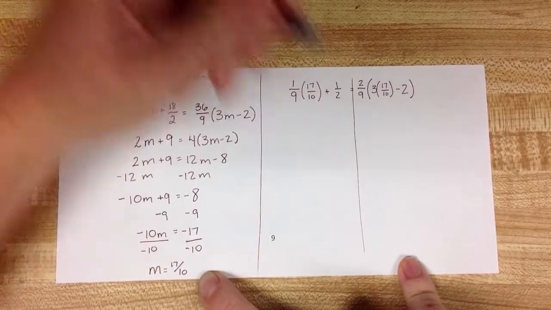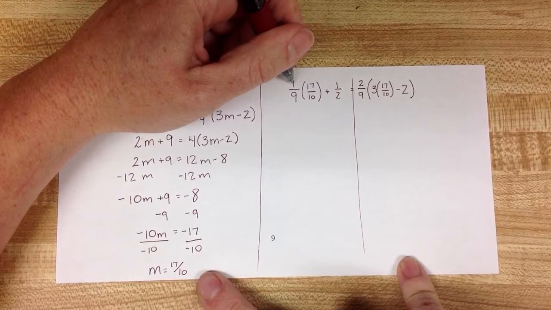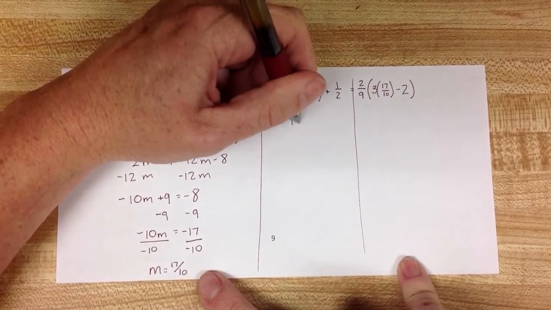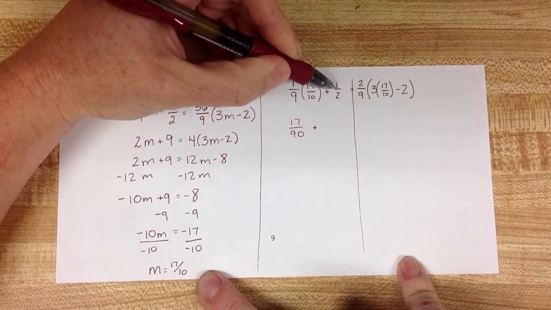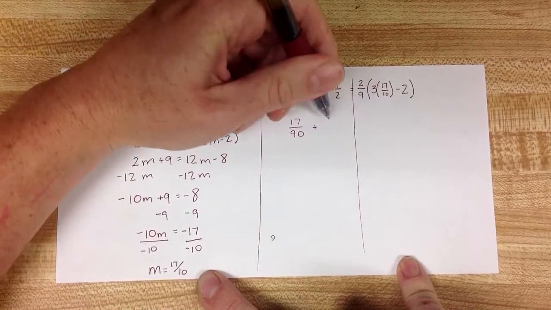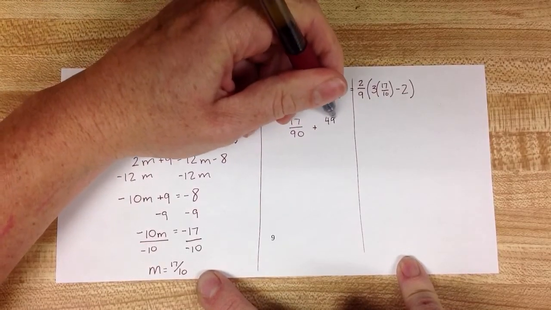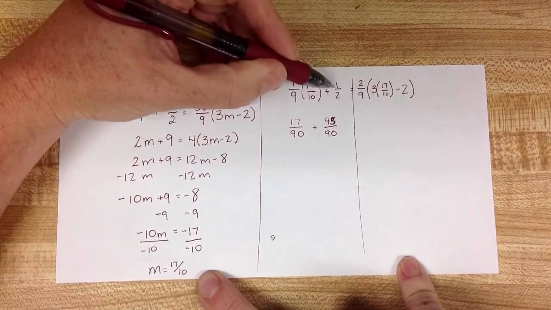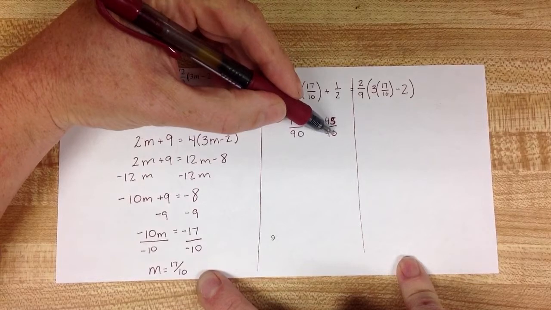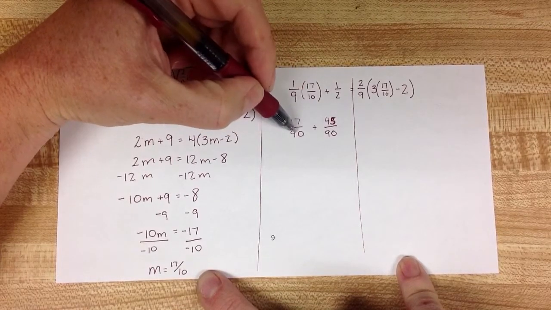So working just with the right side of my equation first and following order of operations, I'll do the multiplication first. In this step, I'm also going to raise my 1/2 to higher terms because I need the denominator of this fraction to turn into a 90 in order to be able to add it to my other fraction.